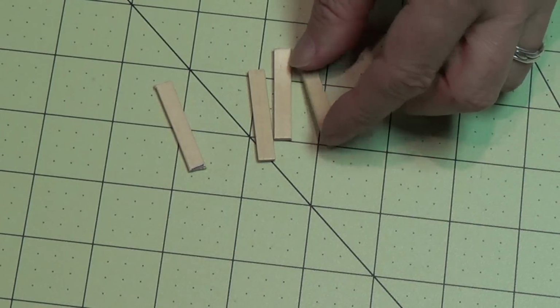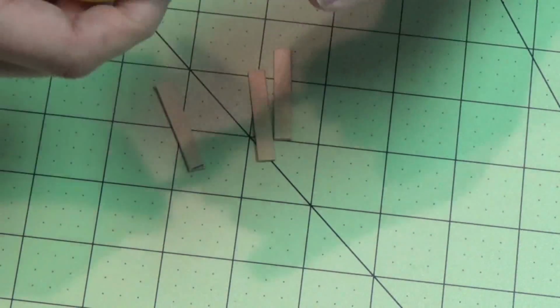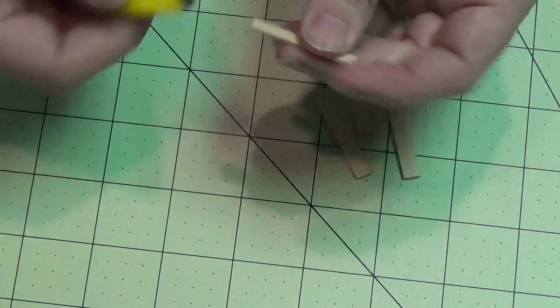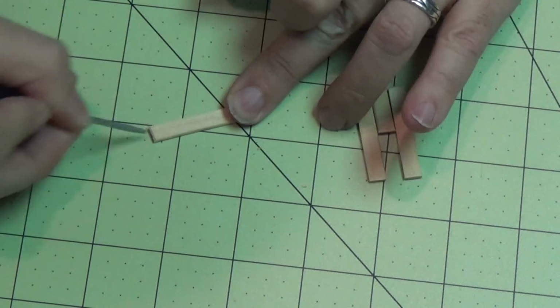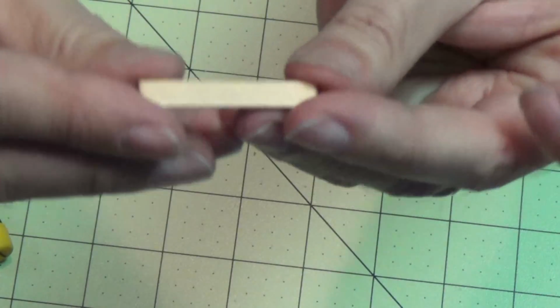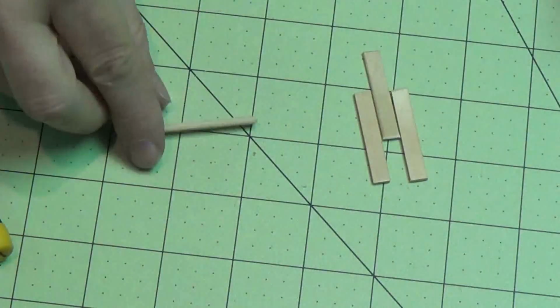All right, here's some coffee stirrer sticks, and I've cut them 1.5 inches, because that's going to be the height of the doors we're going to use. So I'm just going to sand up the edges here after I've cut them, and we'll assemble our door here. You can also do a little bit of detail on this if you want. You could drag a little screwdriver, which is what I'm doing here, and get some extra wooden texture on there if you want to do that. That's completely optional. It's not something you'd have to do.